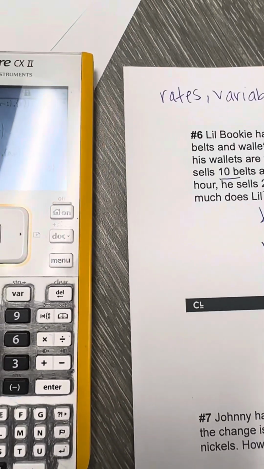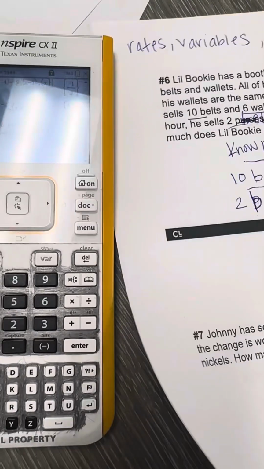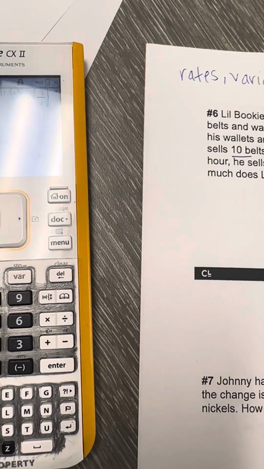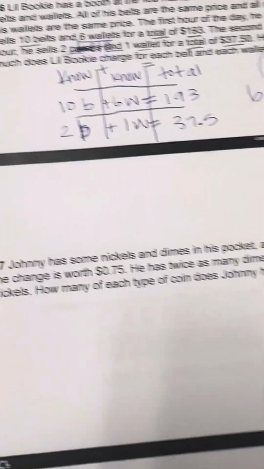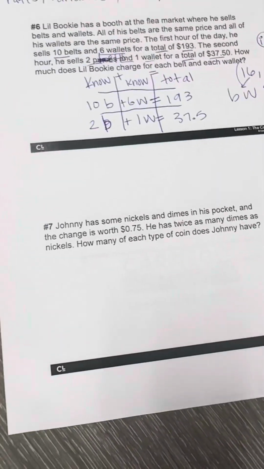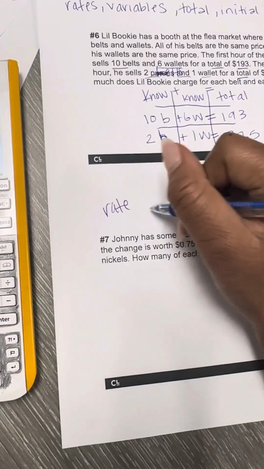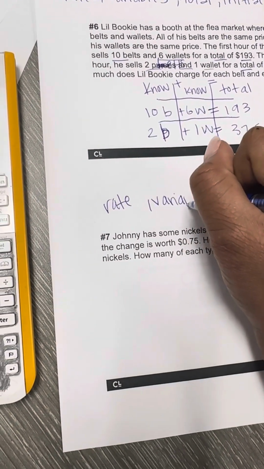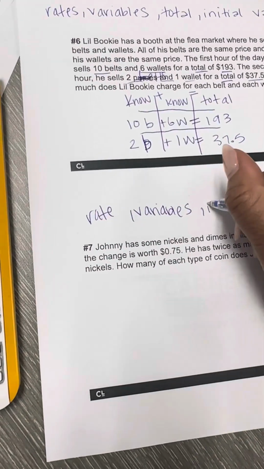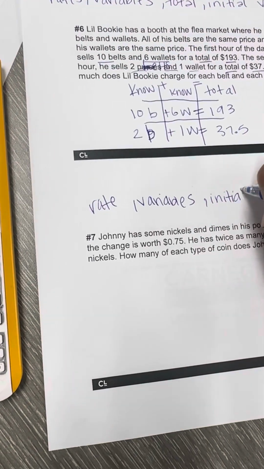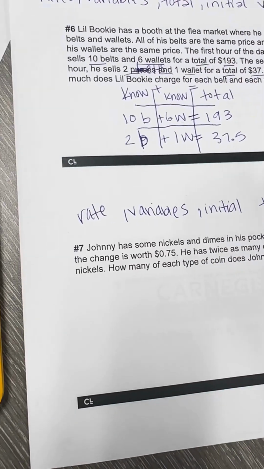Let's try a different kind when you have rates. Let's try this one. Johnny has nickels and dimes in his pockets. Okay, we're looking for totals, rates. Name your variables. Look for initial values. Totals.